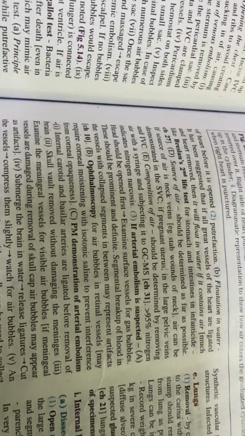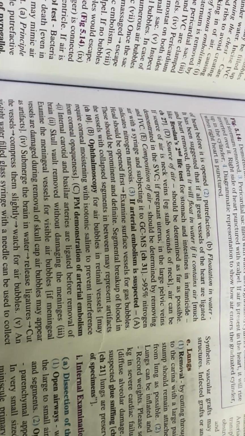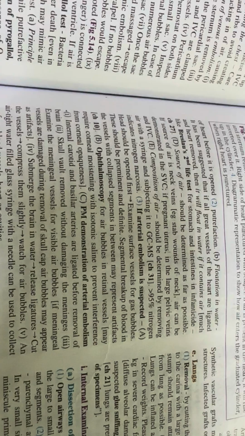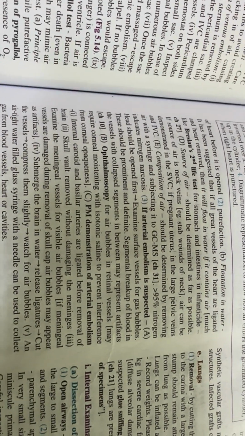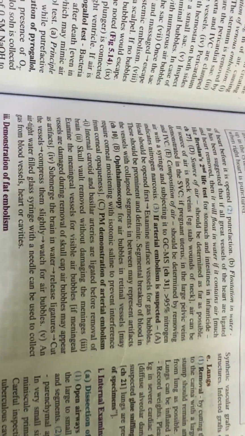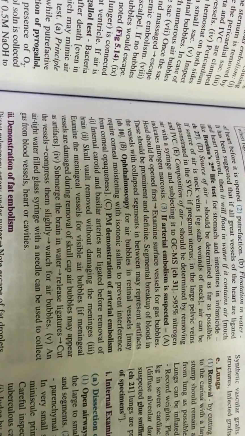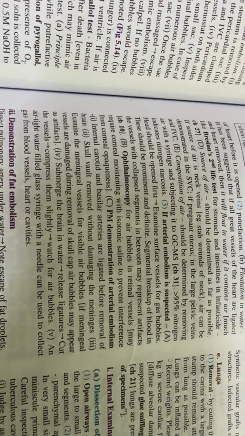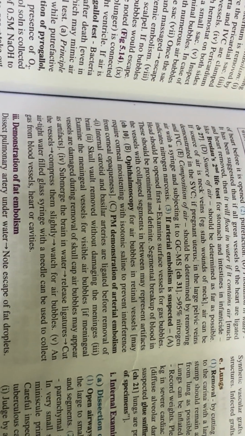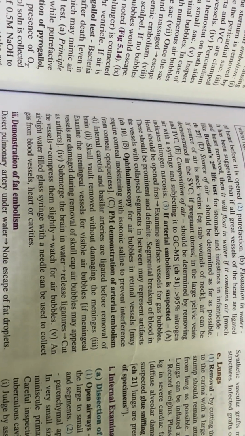Examine surface vessels of the heart for gas bubbles. There should be prominent and definite segmental breakup of blood in the vessel with a collapsed segment in between. Anything else may represent artifact. Ophthalmoscopy of air bubbles in retinal vessels may require corneal moistening with isotonic saline to prevent interference from corneal opaqueness. Postmortem demonstration of air embolism.